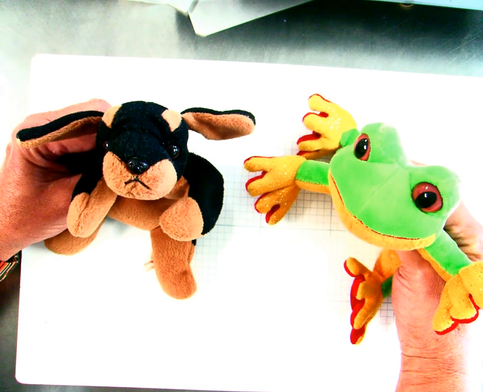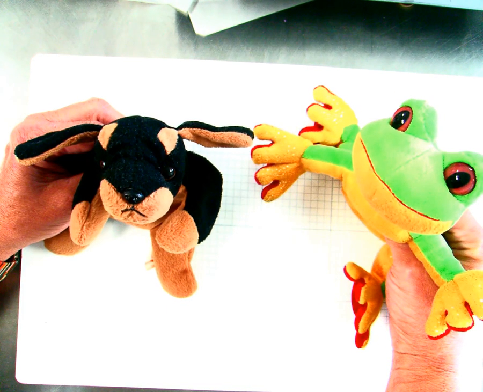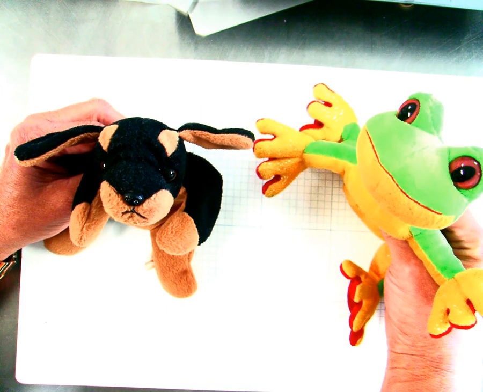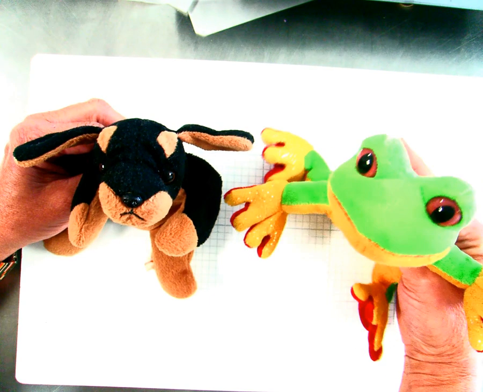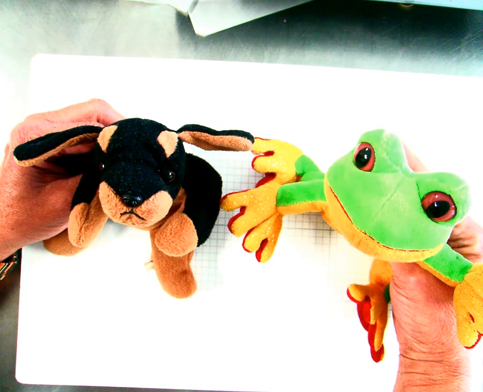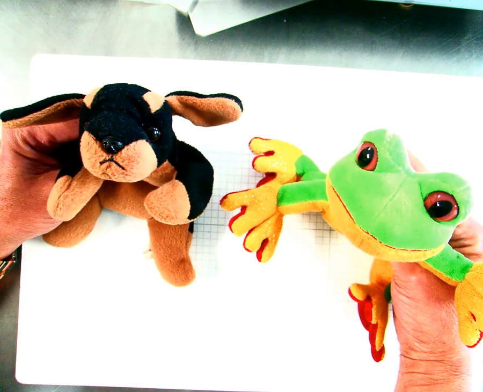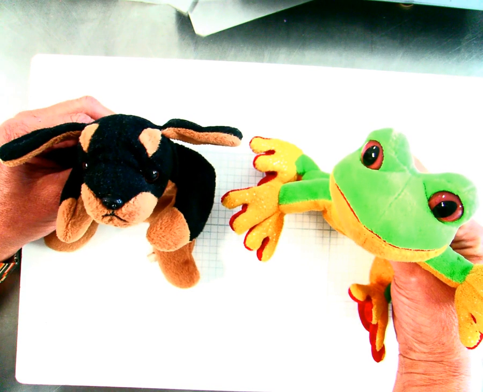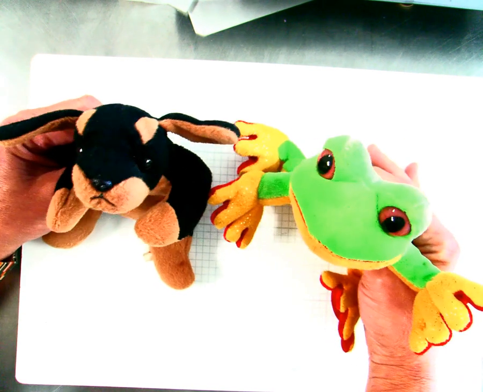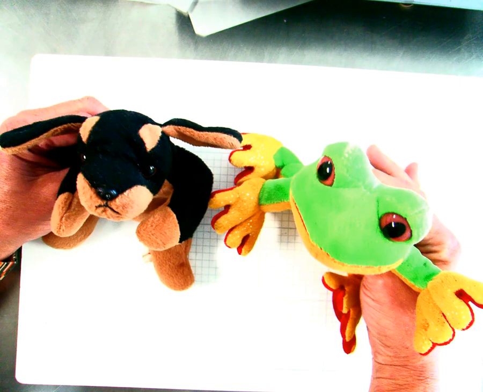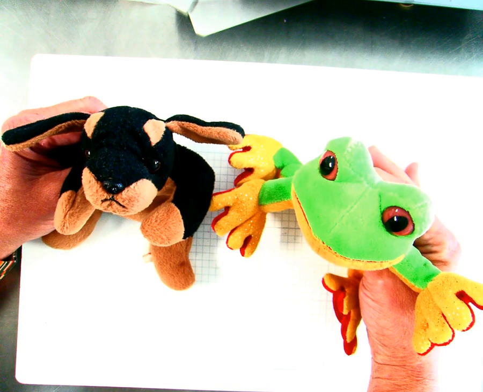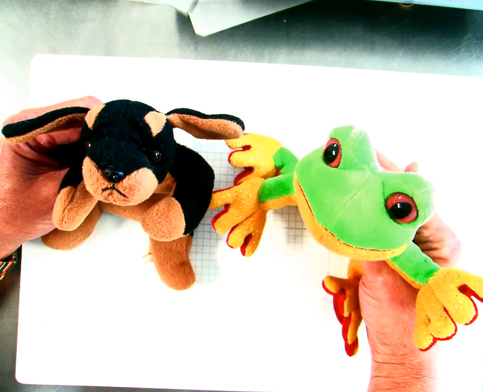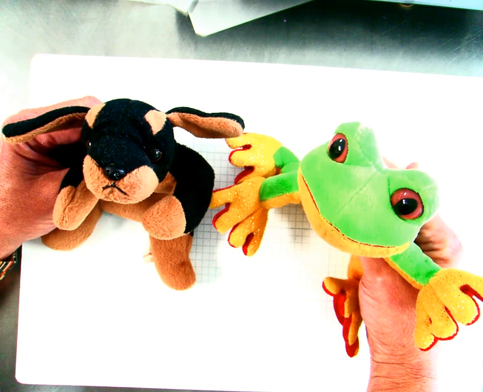Is this a function? Okay, well, let's see. Every time Frog said a particular number, he got the same response. So we can rely on Dog to reliably give the same answer to the same input. So is it true that there's uniquely one member of the range for every member of the domain? Yes, it is true.